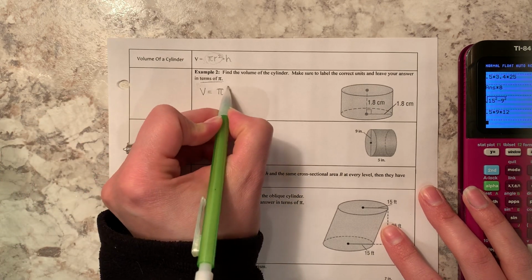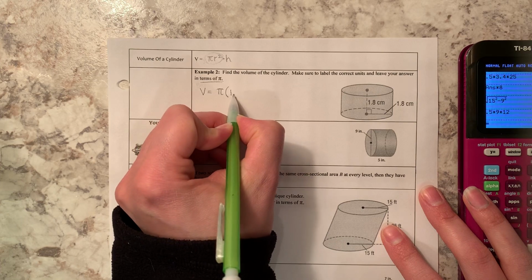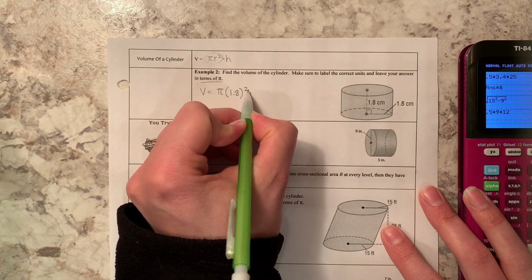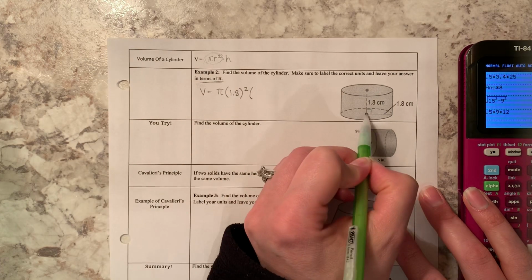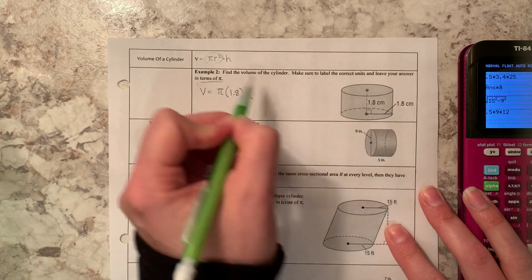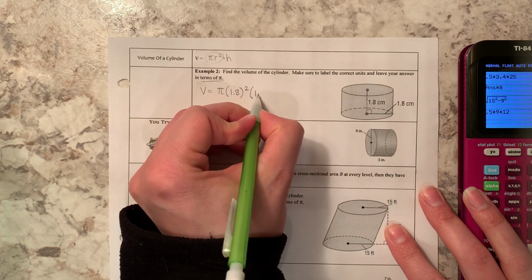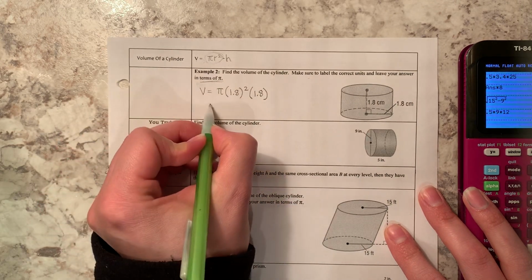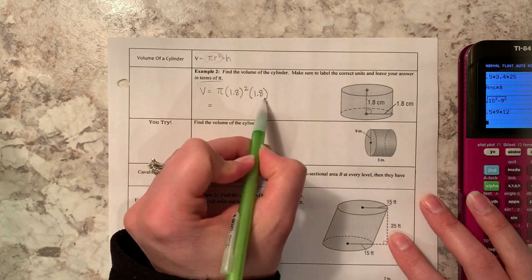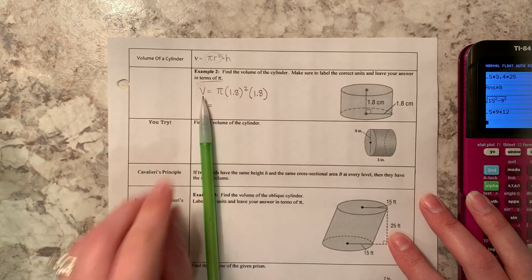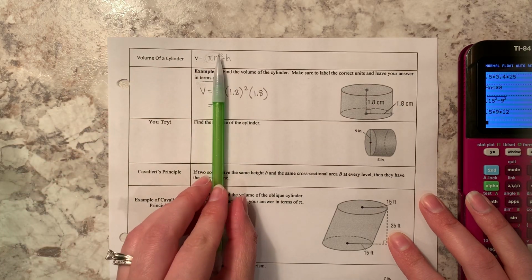So we have pi times radius, which is 1.8 squared, times, so the radius is here, but then the height is also 1.8, which is that piece there. So I've got 1.8 squared times 1.8. Now, in order to leave this in terms of pi, I'll take my pencil and I'll cover up the pi.